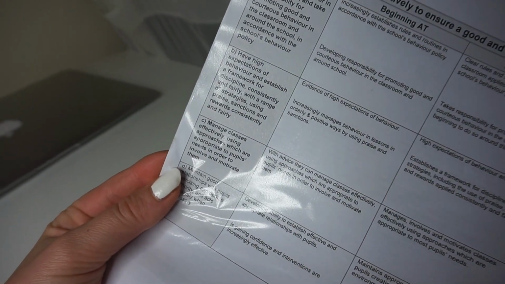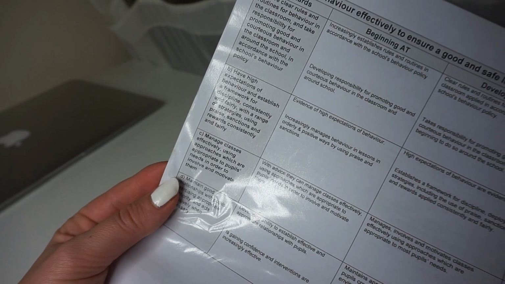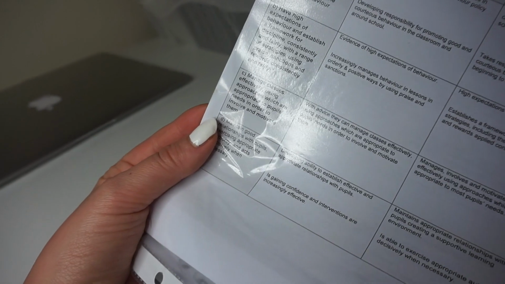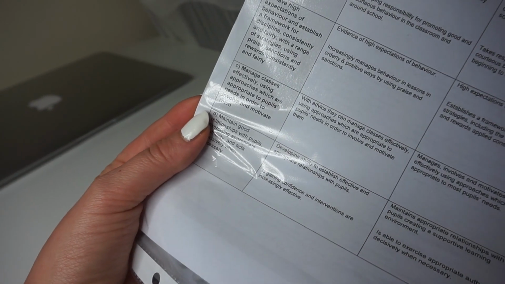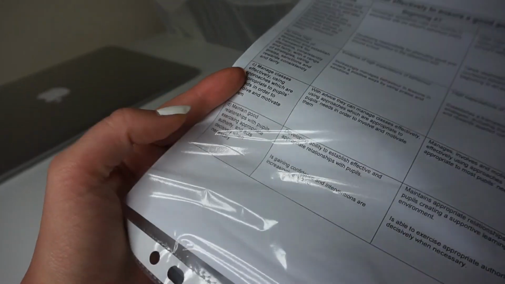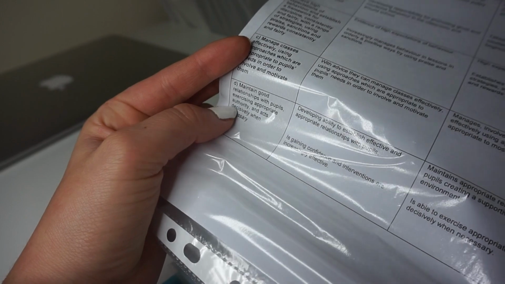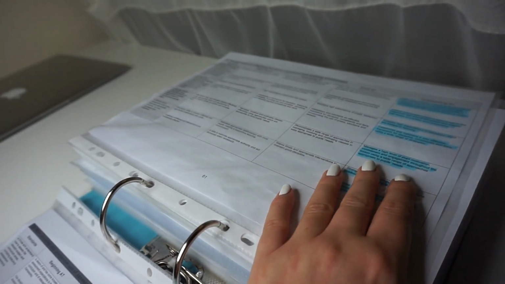What else? High expectations. So for example, like we saw before, my teacher said, you said at the beginning of the lesson you expect everybody to get an R1, so that's evidence of high expectations. Manage class effectively using approaches which are appropriate to pupils' needs. So this will be on your lesson observation, maintain good relationships with pupils. Again, that should mostly be on your observation. So I'll show you some examples.